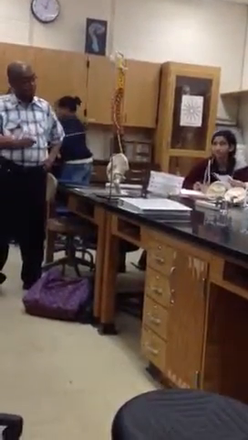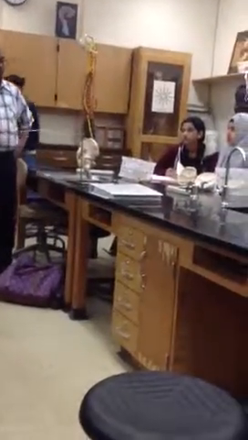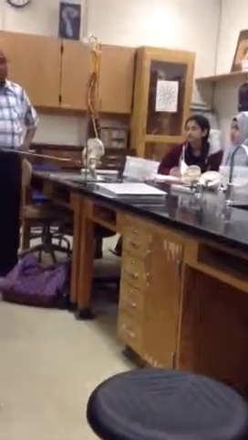So this one is the overview of the vertebrae. First part is cervical, thoracic, lumbar, sacrum, coccyx.